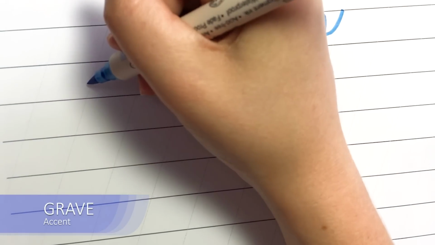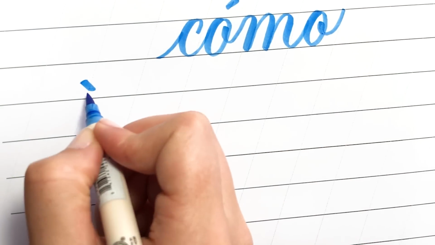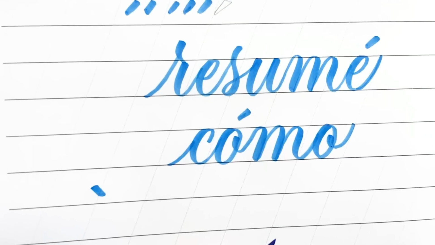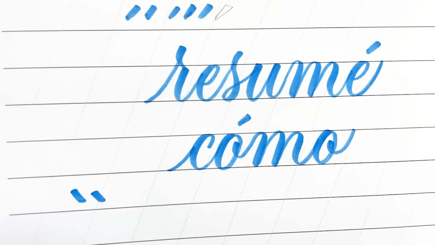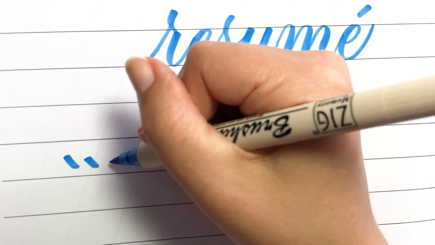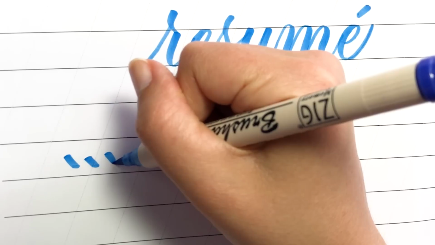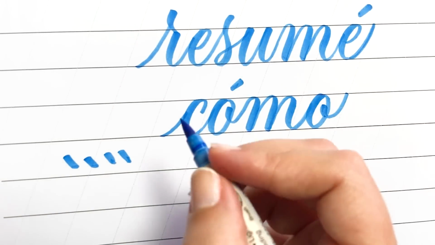Okay, the next one is called the grave accent, and comes down, so it's the opposite of your acute. So if you choose to make your acute accent just a straight line, do the same thing for your grave, or if you choose to transition from thick down to a point, then do the same thing for the opposite, the grave one.